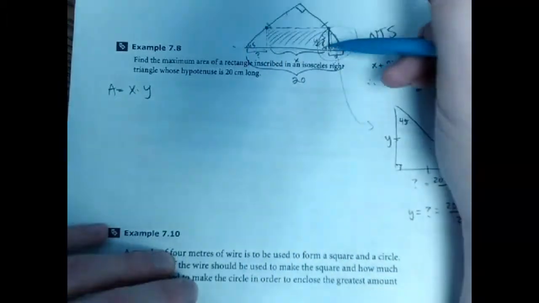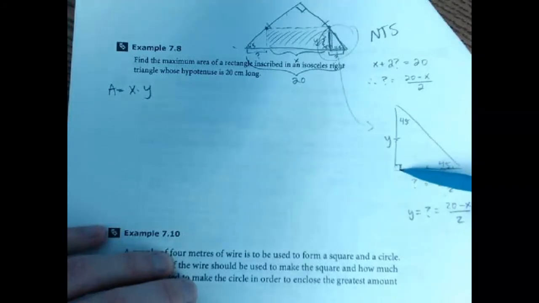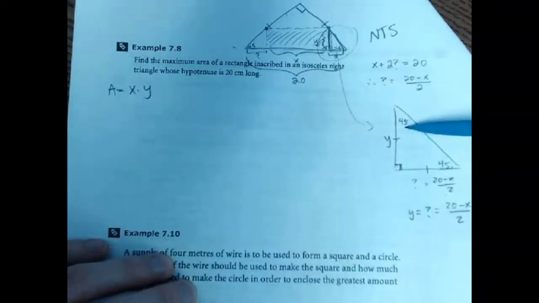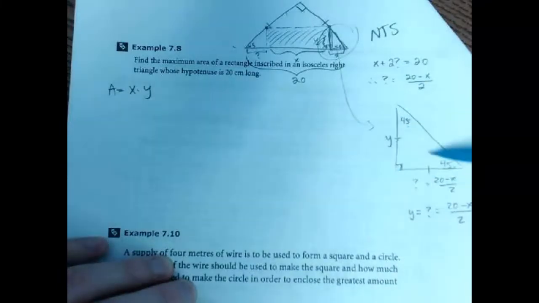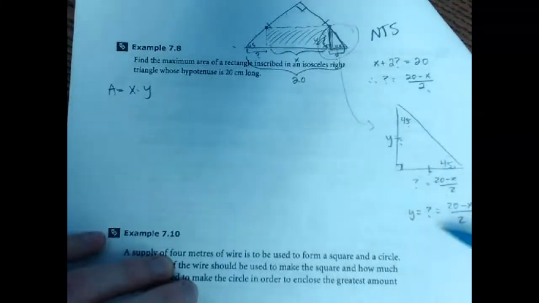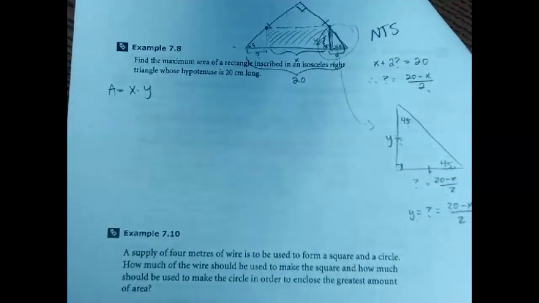Then you're looking at this little triangle. You know that angle was 45. You know the height for the rectangle creates a 90 degrees. So that one's 45. So then this little triangle is also isosceles, so these two must be the same. And since this one is 20 minus x over 2, that means y is also 20 minus x over 2, right? Lots of geometry.